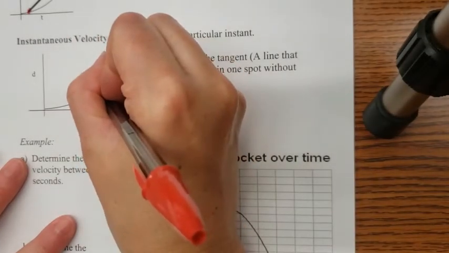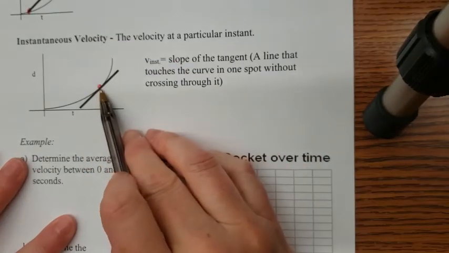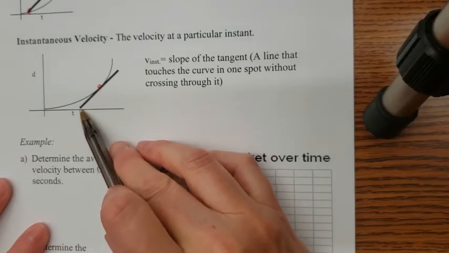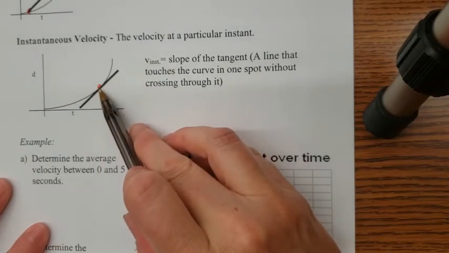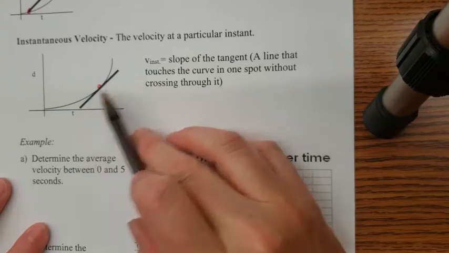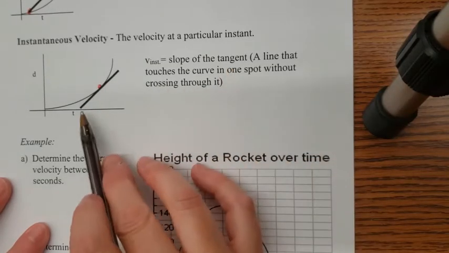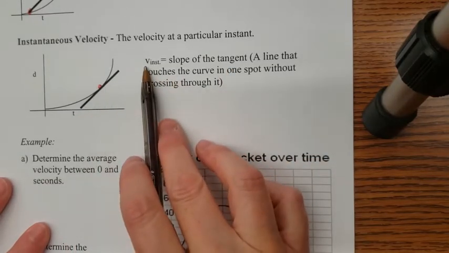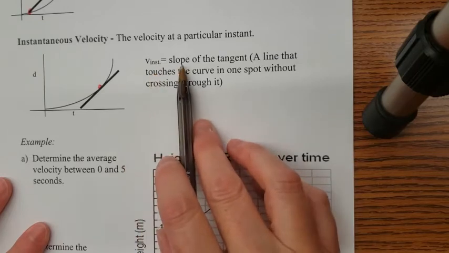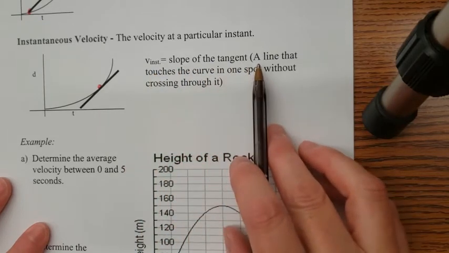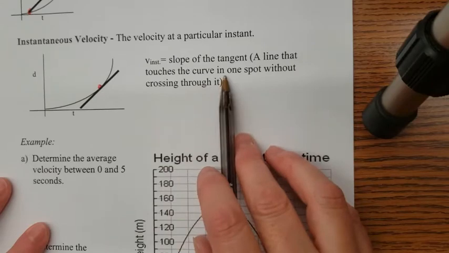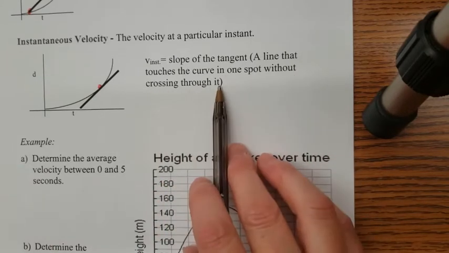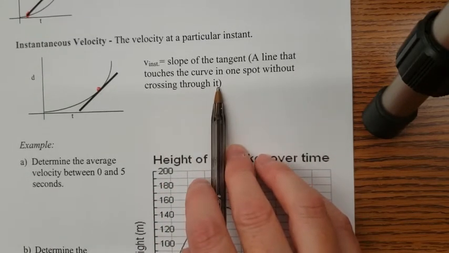So what we do is we draw a line that touches, let's say that's the point I wanted. I draw a line that just touches that point at that specific spot. That line is called a tangent, and we find the slope of the tangent. So V instantaneous is equal to the slope of the tangent, and a tangent is a line that touches the curve in one spot without crossing through it. So I want to give you a couple examples of tangents.